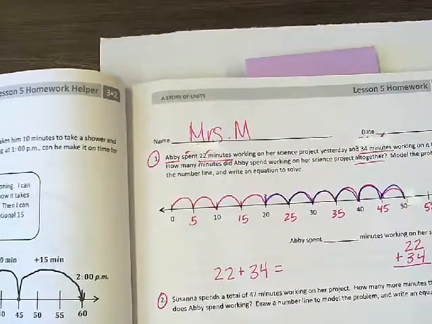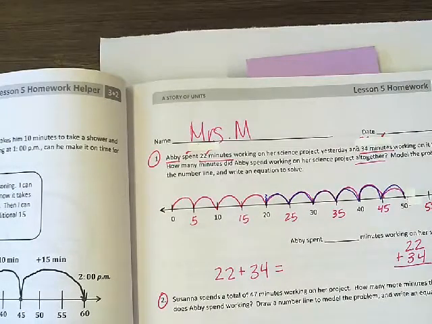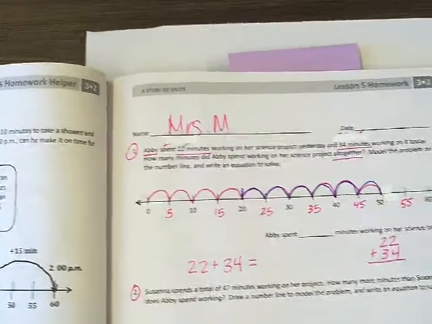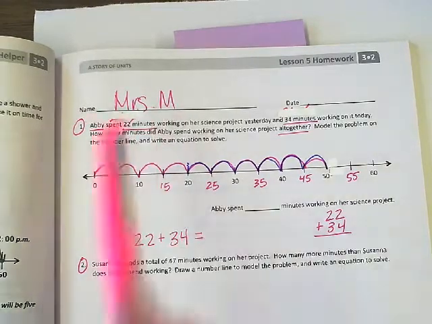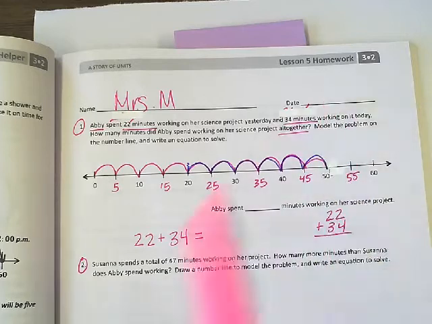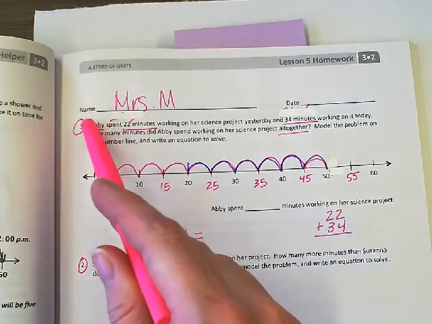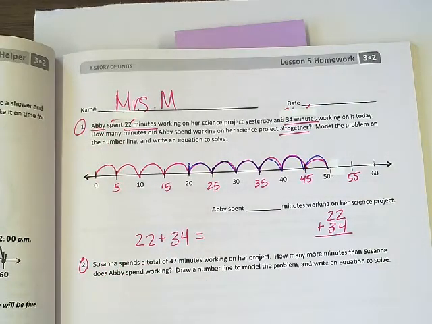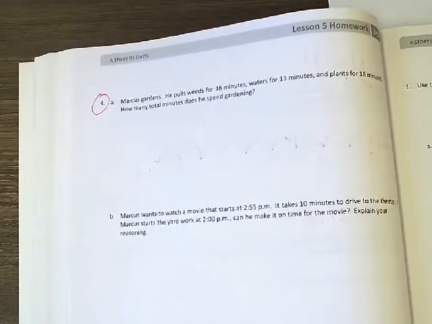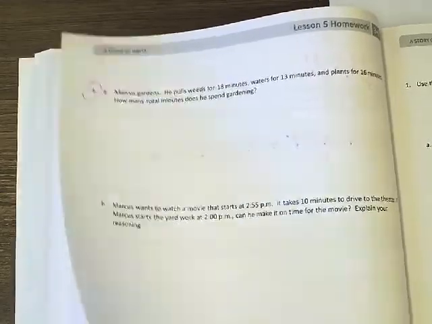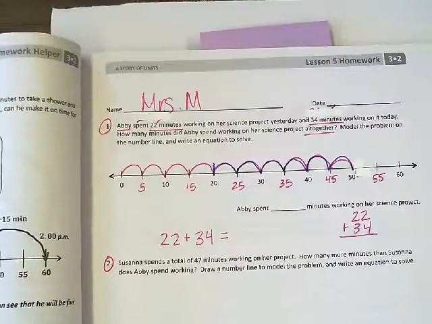All right, we're going to take a look at lesson 5 homework together. On page 107, you need to first write your name and then today's date. So go ahead and pause. All right, we're going to do problems 1 and 2 together. Problem 3 you can do on your own. And on the back side, we'll do number 4 together, A and B, and problem 5 will be a challenge problem. Let's go back to page 107 and start on problem 1.